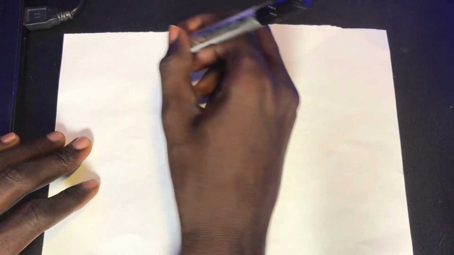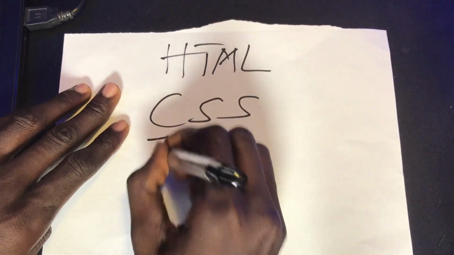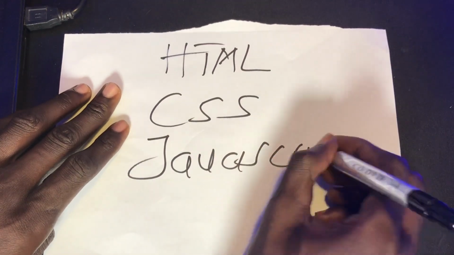To make the app look so simple, I've decided to use HTML, CSS, and pure JavaScript. Now what I'm going to do is use HTML and CSS to design the interface. Once I'm done, I'll get back to you.